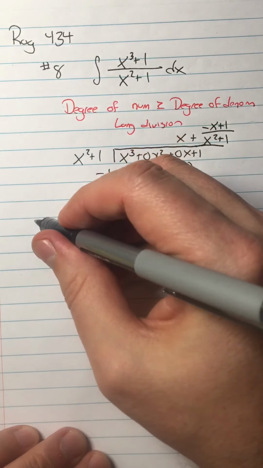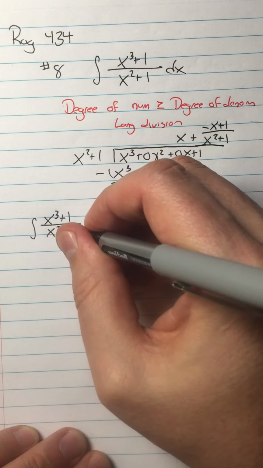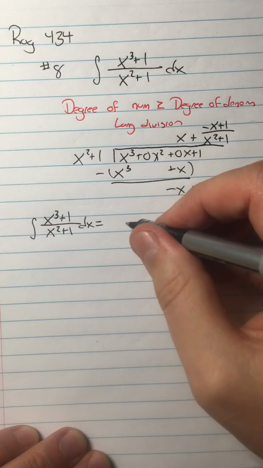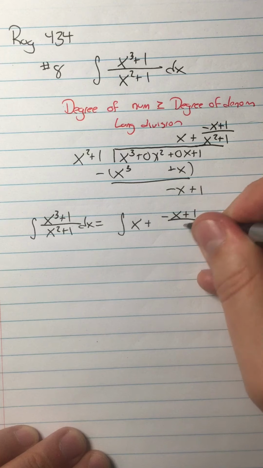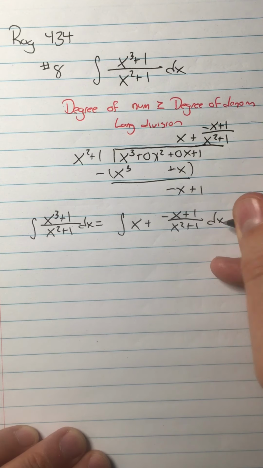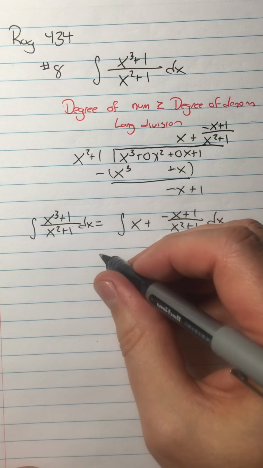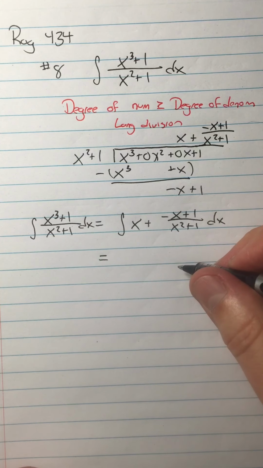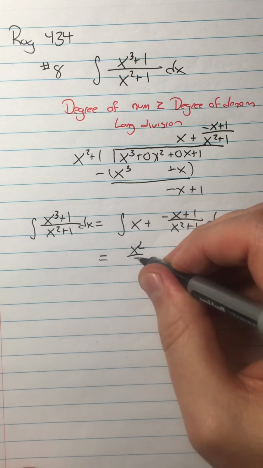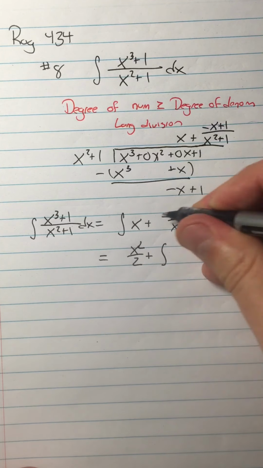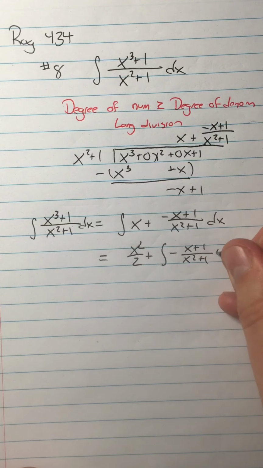All right, so now our integral of x cubed plus 1 over x squared plus 1 dx is equal to the integral of x plus negative x plus 1 over x squared plus 1 dx. I clearly can do the x separately. One of the things we're doing is doing parts of this integral at a time. So I can do the integral of x and get that out of the way as long as I keep the integral sign for the rest of it, negative x plus 1 over x squared plus 1 dx.